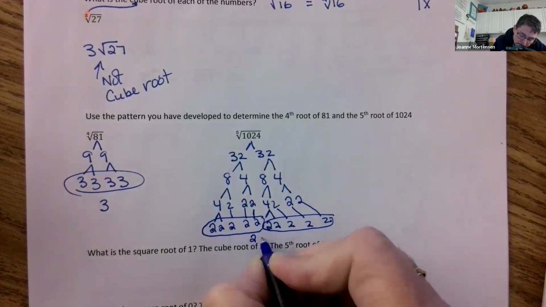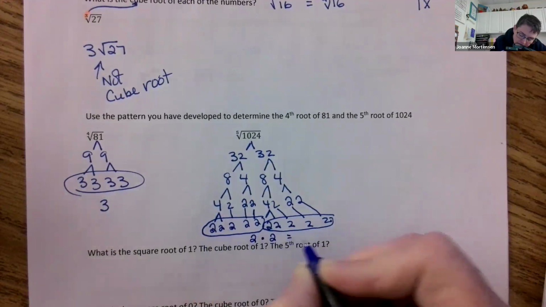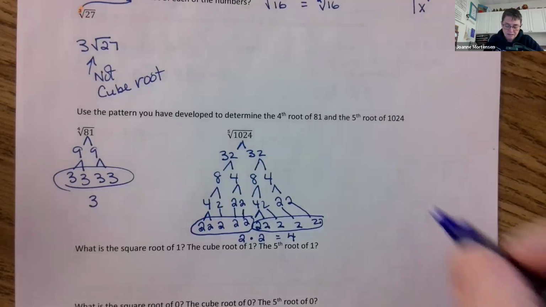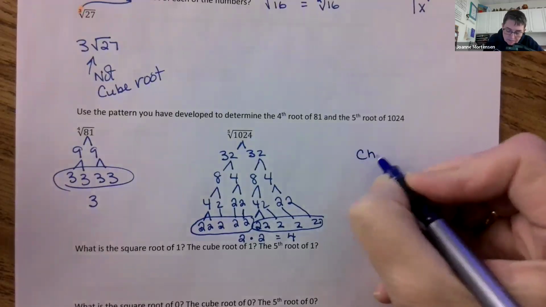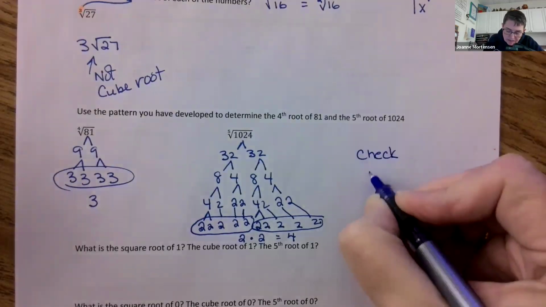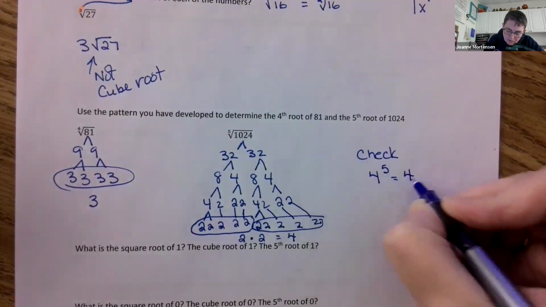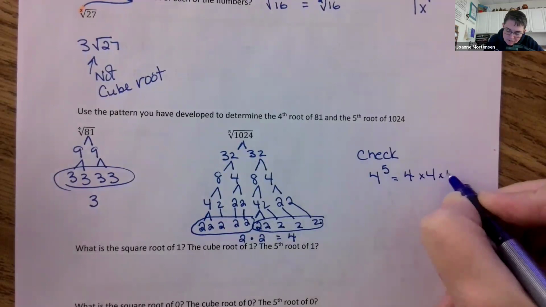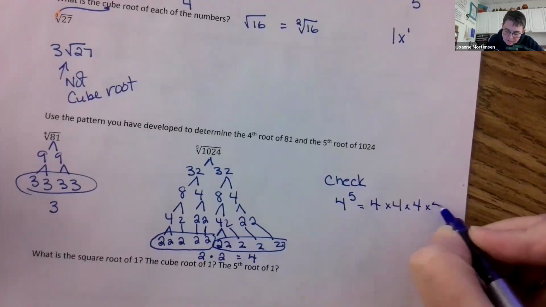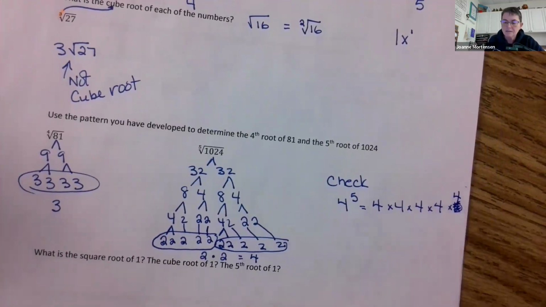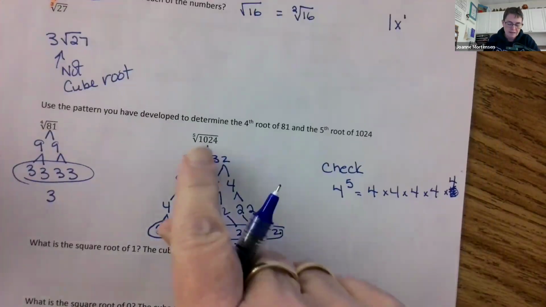This is 2 times 2. And that is going to be 4. So again, what that means, if you go the reverse to check, that means if I go 4 to the 5th, which is 4 times 4 times 4 times 4 times 4. Wow! My brain's thinking the other way. I should get this number.